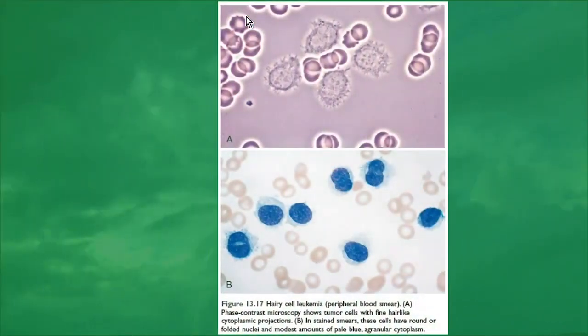These are the classic hairy cells. This is phase contrast microscopy. These are RBCs. These are our lymphocytes with hair-like projections. These are the stained smears. The projections are not very obvious here, but they are still there if you look carefully.